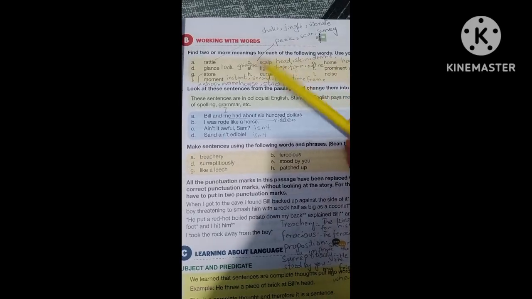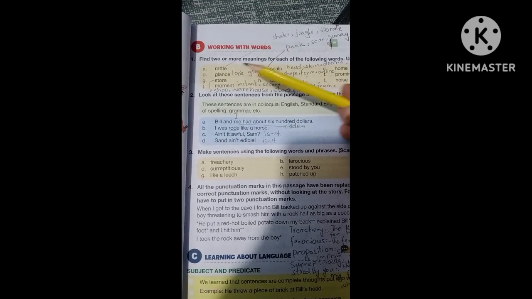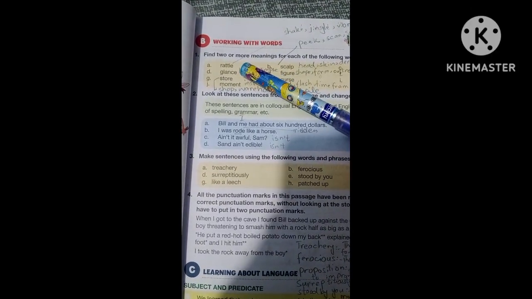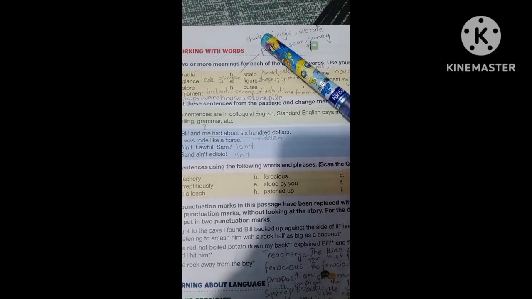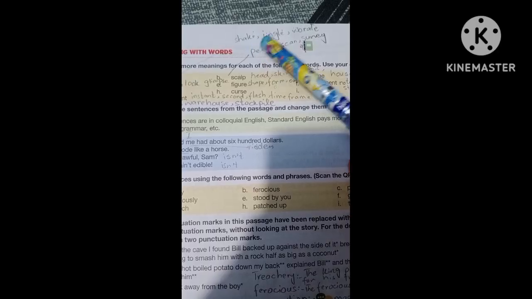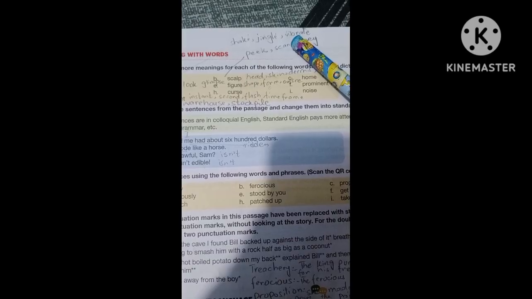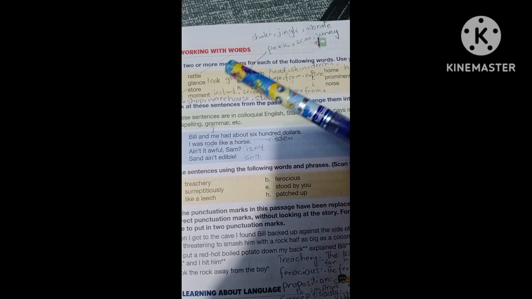Now we are going to start our book work. Open your book at page number 21. The first question of book work is, find two or more meanings for each of the following words. Use your dictionary. Number 1 word is rattle. Now we are going to give the synonyms of these words. Rattle, the first synonym is shake. Next word is jingle, and the next word is vibrate. These are the 3 synonyms of the word rattle.